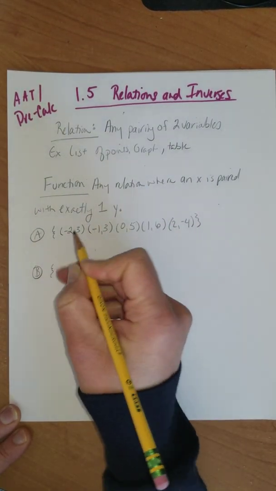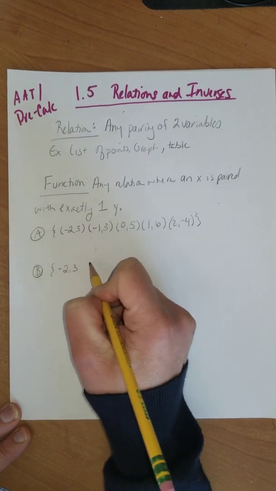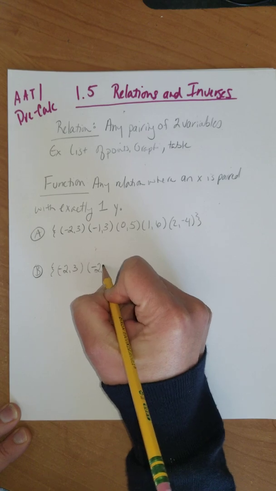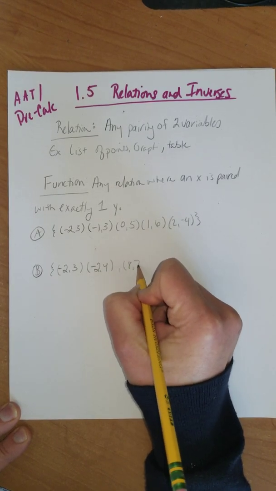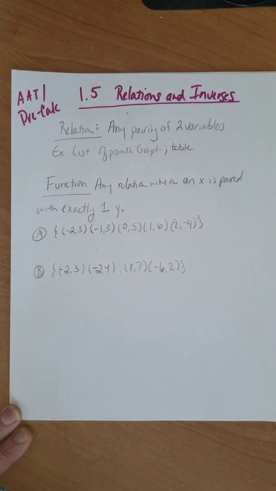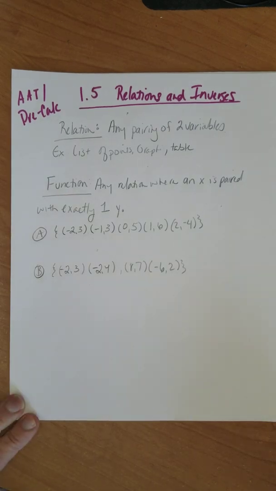Versus in B, let's go with (-2, 3), (-2, 4), (8, 7), (-6, 2), and that'll be it. Both of these are relations because they're just ordered pairs. I just gave you random ordered pairs, and one of them is a function and one's not.